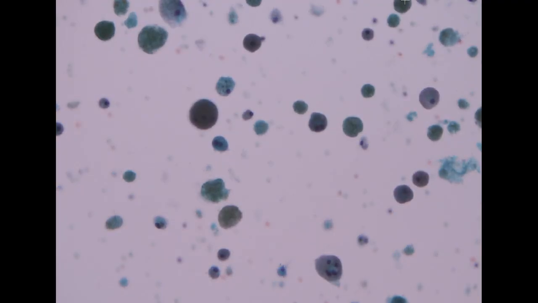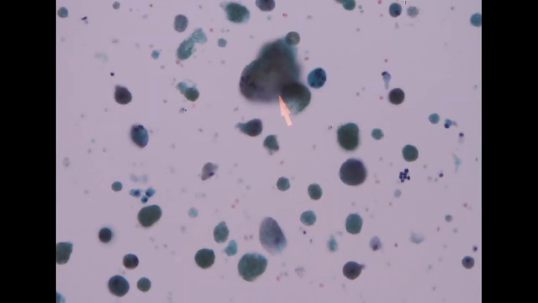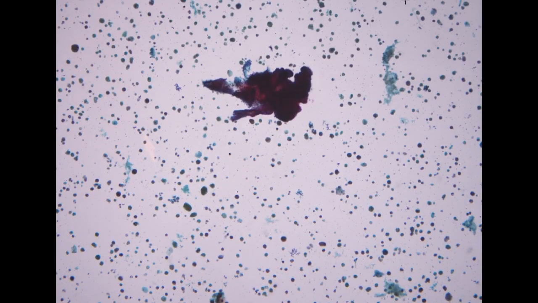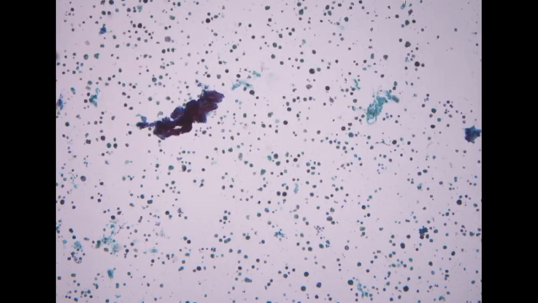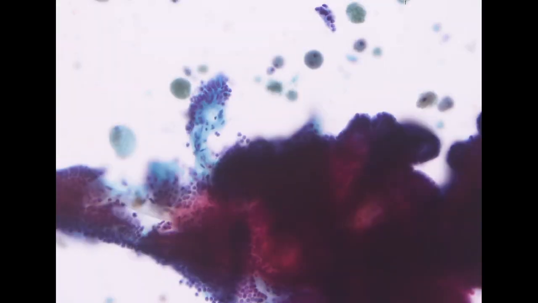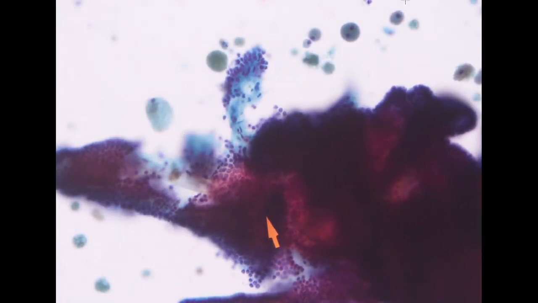So you see a lot of hemosiderin-laden macrophages. There are some multinucleated giant cells as well. And then you start to see some three-dimensional papillary fragments. So it is a true papillary fragment because you can see a fibrovascular core inside the cell fragment.